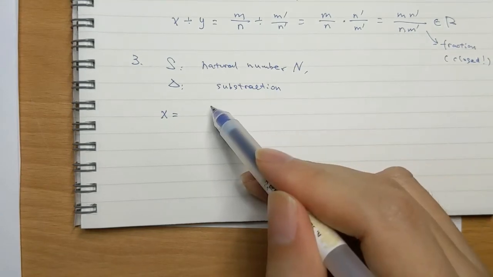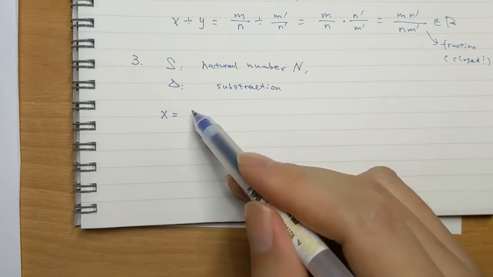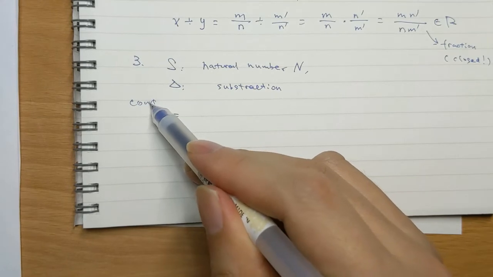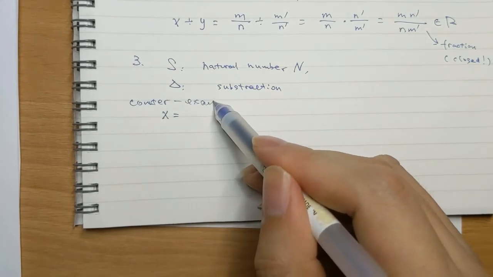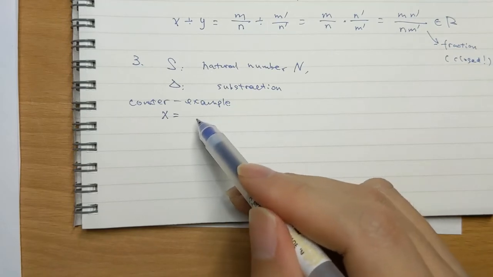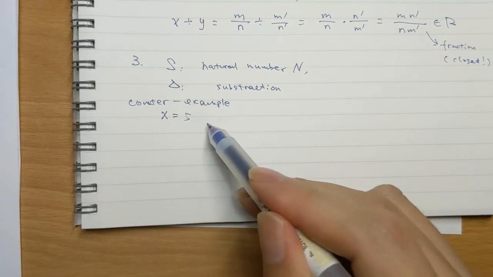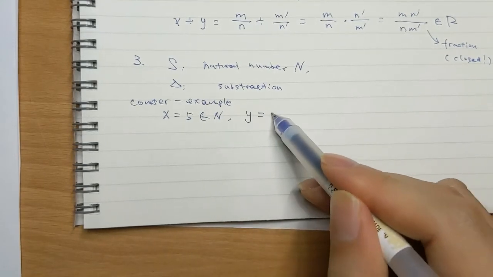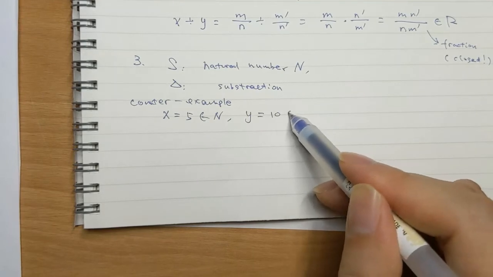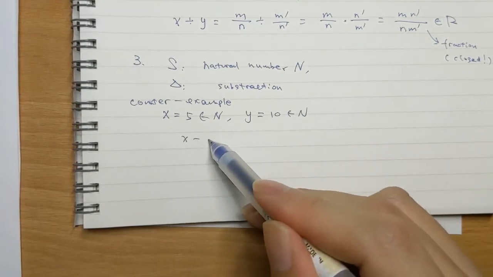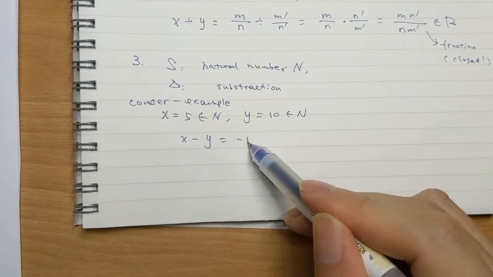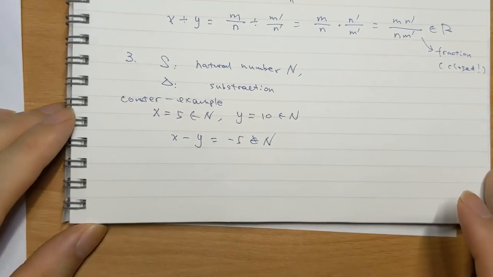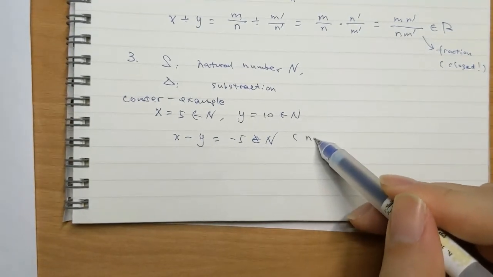The answer is actually no, and we need to argue this by finding a counterexample. Here I can say x is 5, a natural number, and y is 10, also a natural number. Then x minus y is minus 5, but this is not a natural number, so it's not closed.